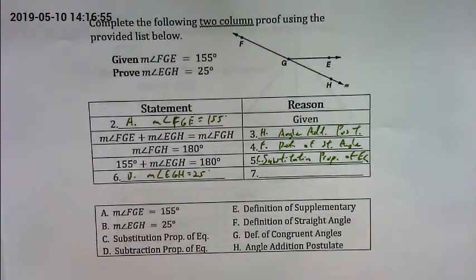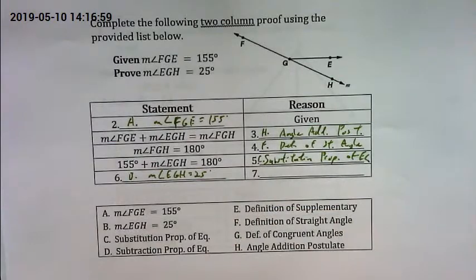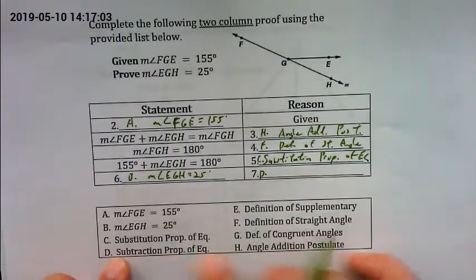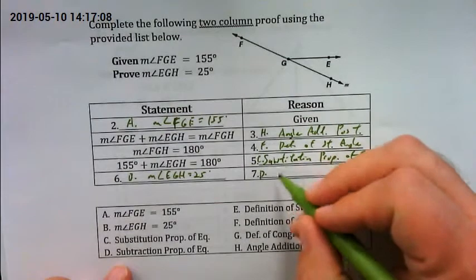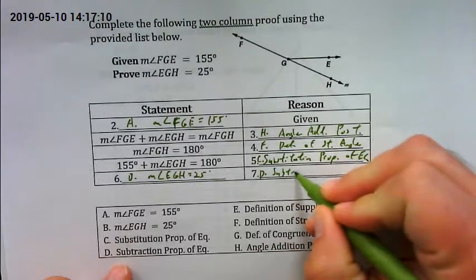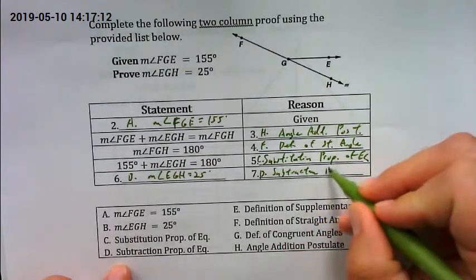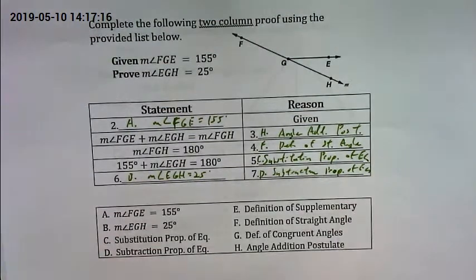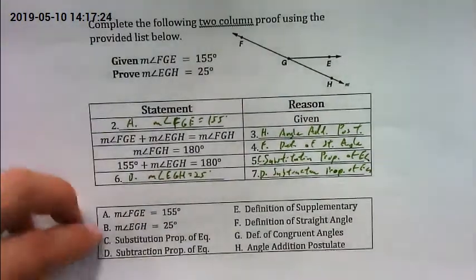All right. So now, 7. The last step, what happened? Subtraction, D. And again, could this not be there and have addition property instead? Yes. So just remember, anytime you say subtraction property of equality, if you don't see that as an option, then it's probably going to be addition, because adding a negative is the same as subtracting a positive.